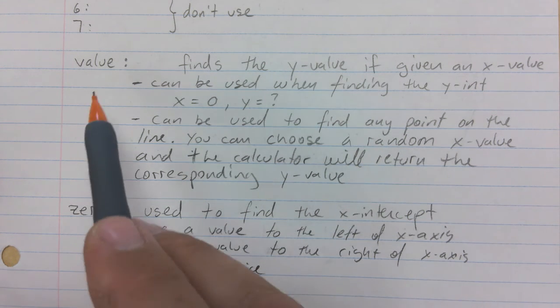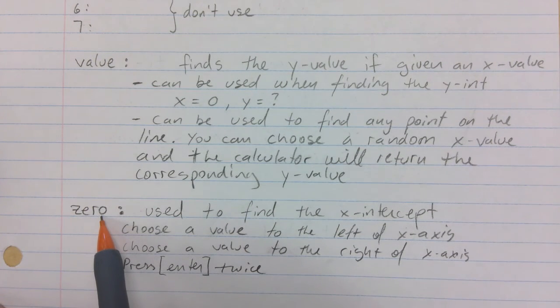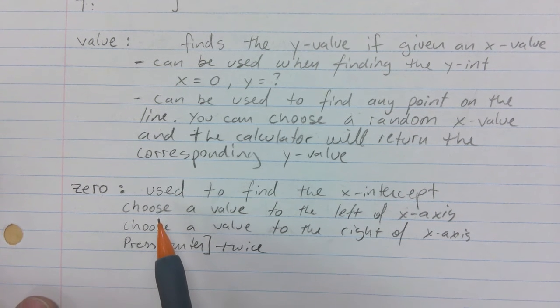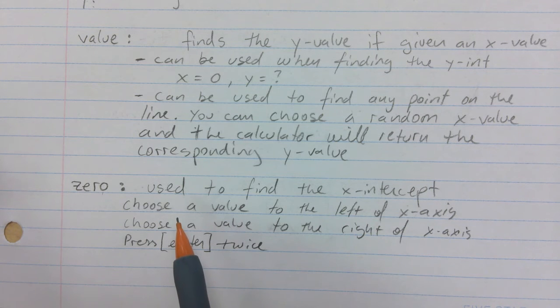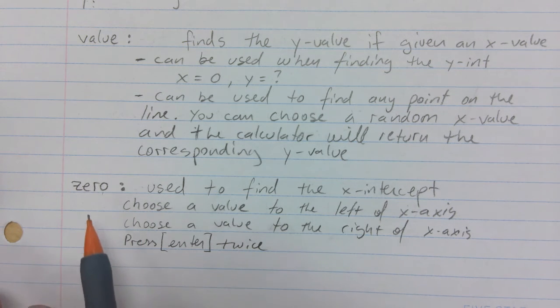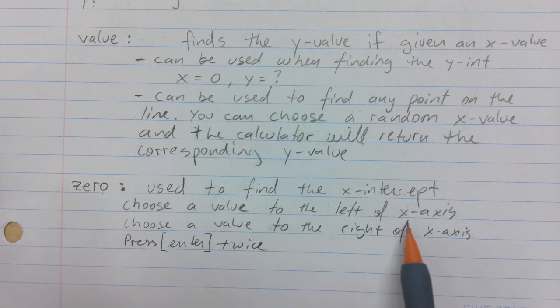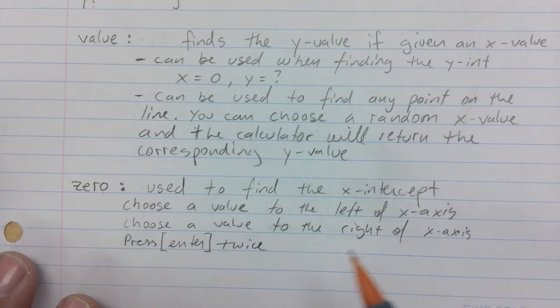So this is the zero function. It is used to find the x-intercept. Okay, it's a little tricky to use, so I won't show you how to use it until later on, because even if I teach grade 12, which I do, I don't need it. We don't need it, so it's there. Some teachers do. That's why in grade 11 applied, I show you how to use it, right? To find the x-intercept, choose the value to the left. This right now means nothing to you, but I'll show you how to use that after we've mastered the other ones.